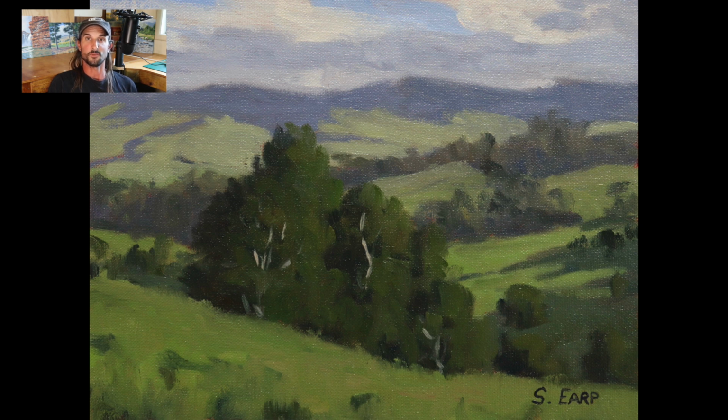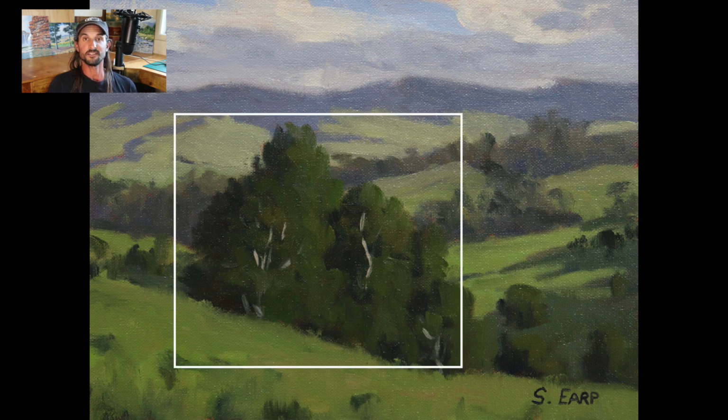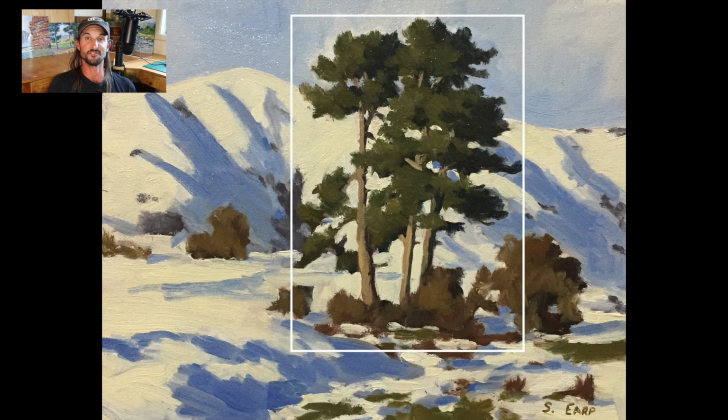So if we look at some of my paintings here, this one is a plein air painting I did. It's some nice rolling hills and there's a group of pine trees that I've grouped together here. And the next one is another plein air painting I did. It's a mountain scene, again in the South Island of New Zealand. Again, there's a group of pine trees.